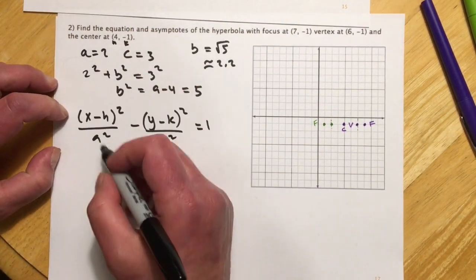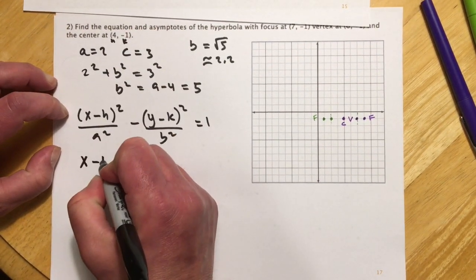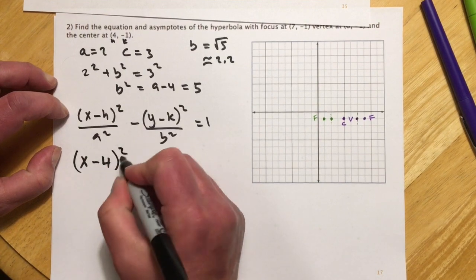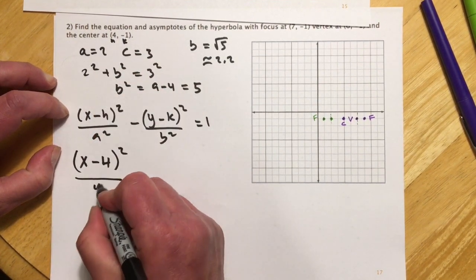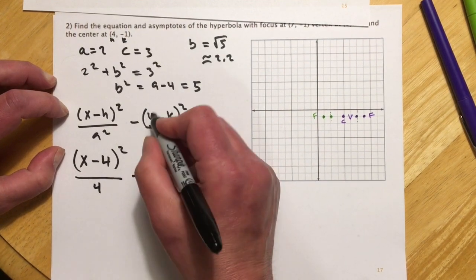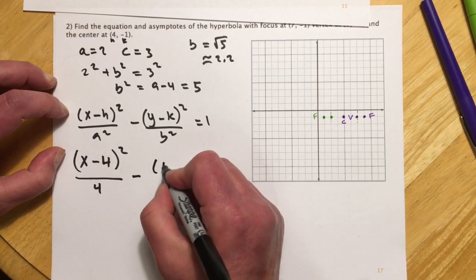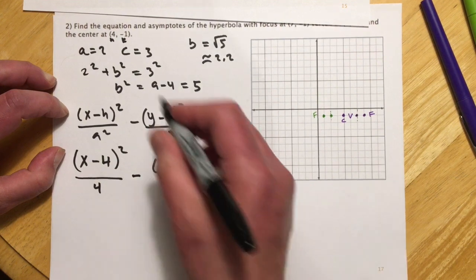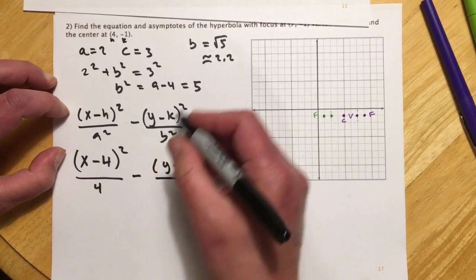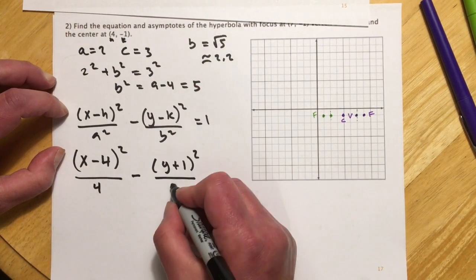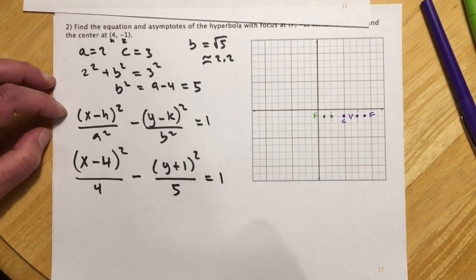So getting all this set up, we got x minus 4 squared over a squared, and a was 2, so this would be 4. And then minus y minus k, and k was negative 1, so that'll show as a plus 1, over b squared, and b squared was 5, and that equals 1.